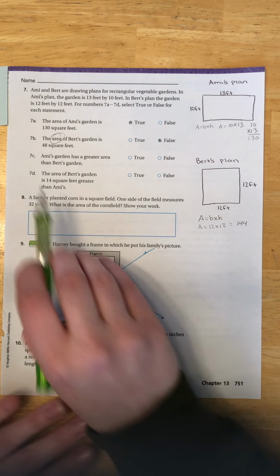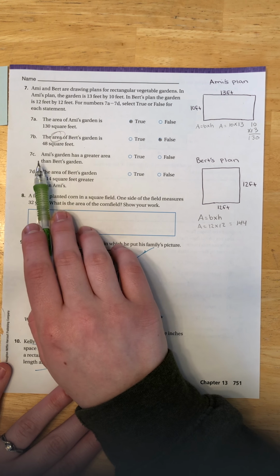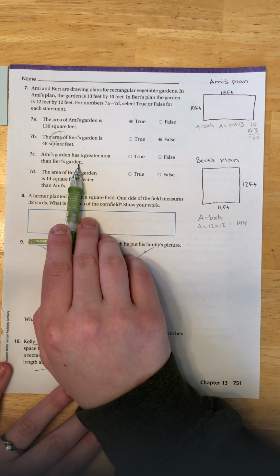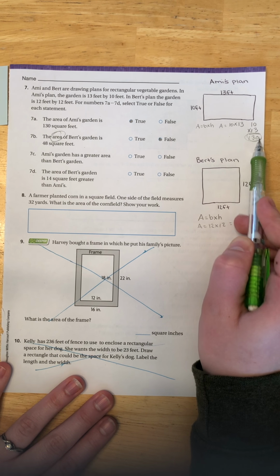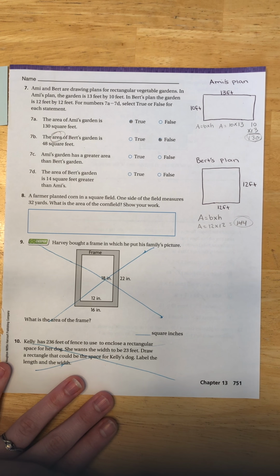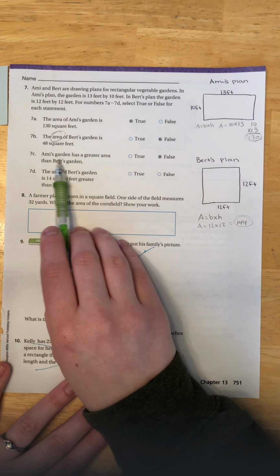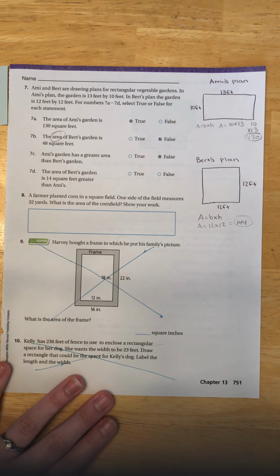All right, C. Amy's garden has a greater area than Bert's garden. So here's our area for Amy's. Is that bigger than Bert's? No, it's not bigger than Bert's, so it's going to be false. Amy's garden does not have a greater area than Bert's garden.